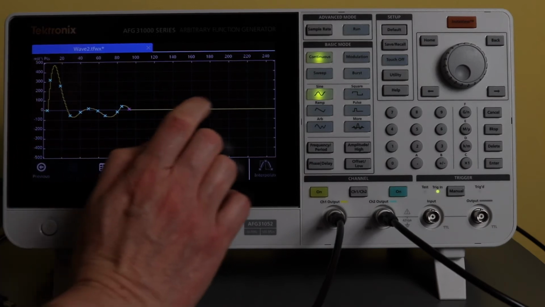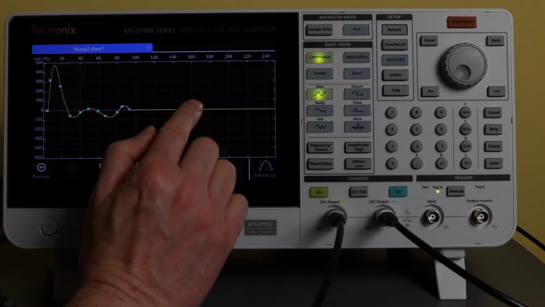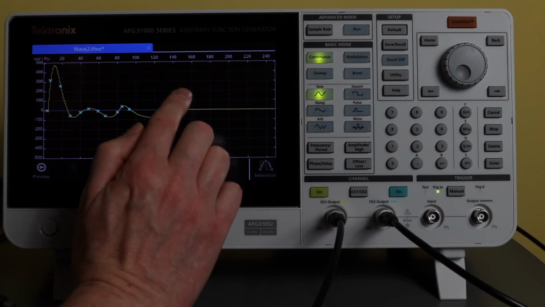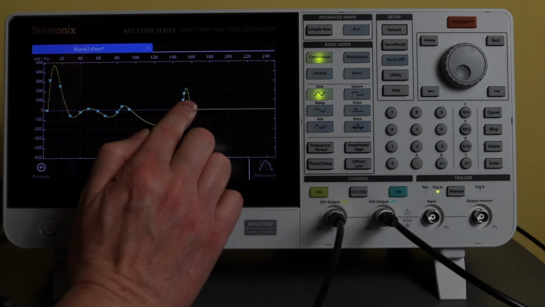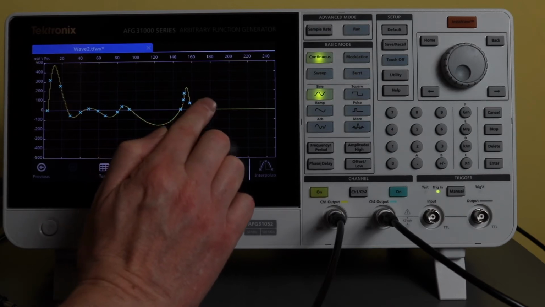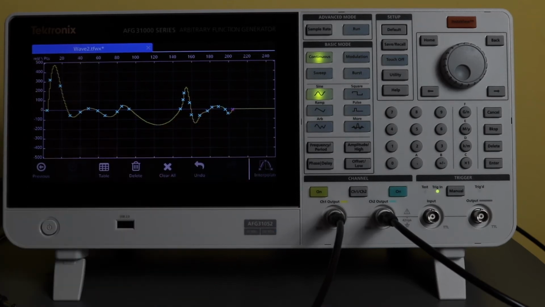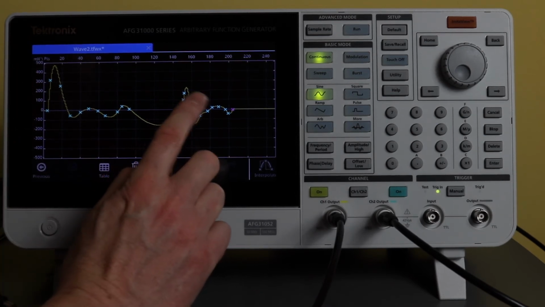So there's one partial discharge pulse, and I can create a smaller one, say behind here. And you see a large pulse there and a small pulse there.